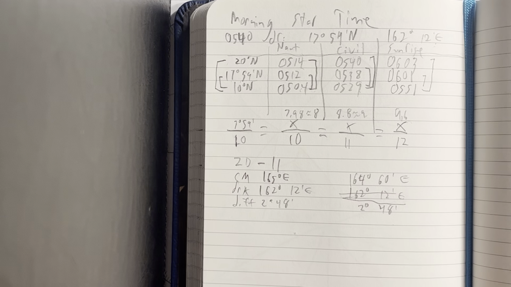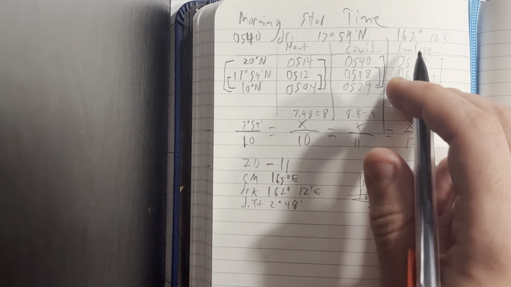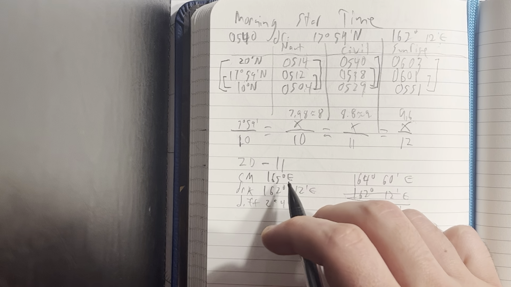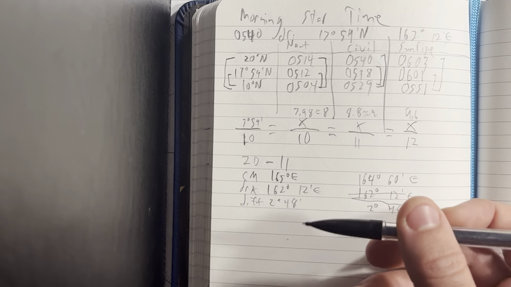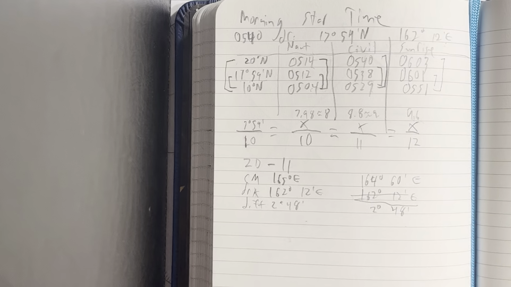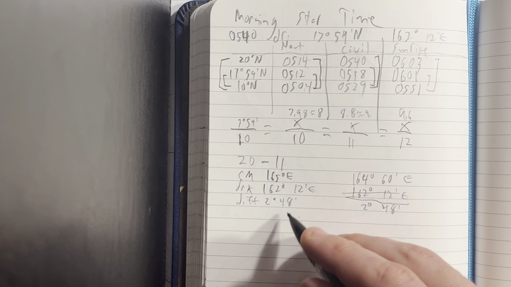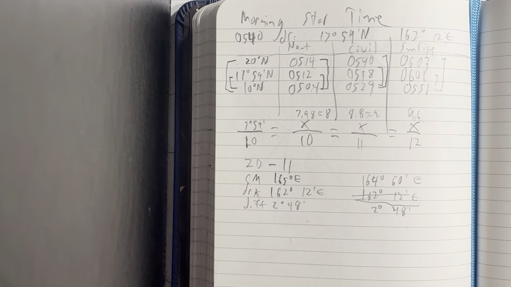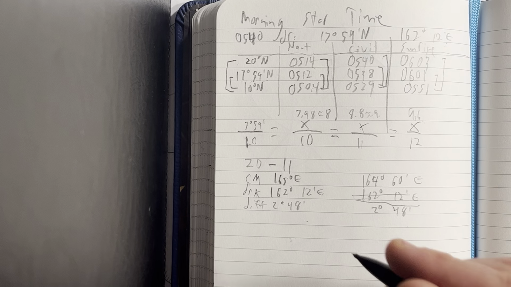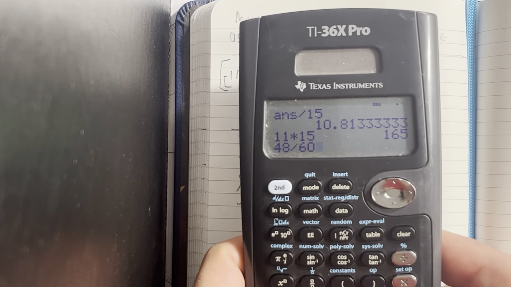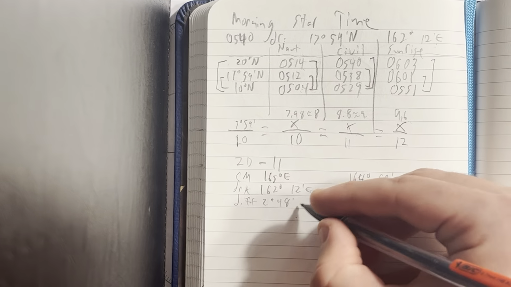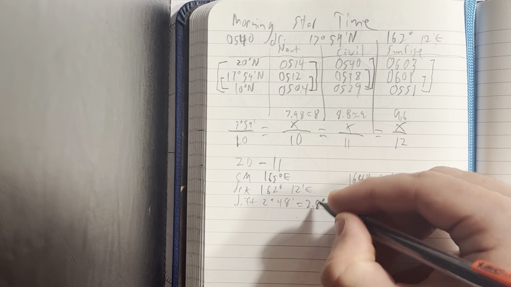from our central meridian. Now we're at 162, it's at 165, so it's further east than we are. So sunrise is going to occur later for us than it does at the central meridian. So this 2 degrees 48 minutes is going to be applied as adding time, not subtracting it. So if we convert that to full degrees, 48 divided by 60 is 0.8. The difference is equal to 2.8 degrees.